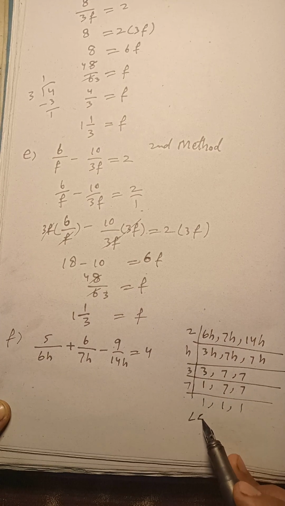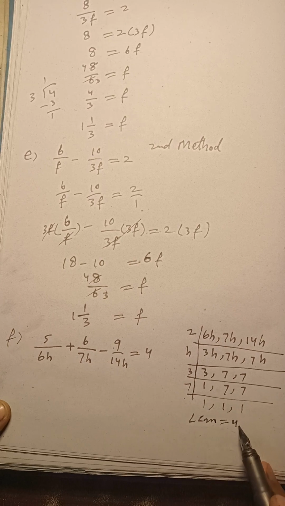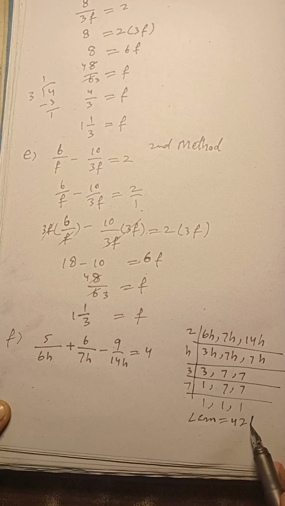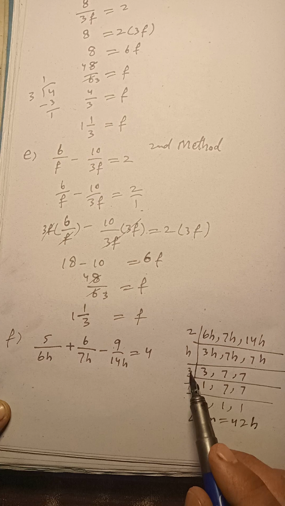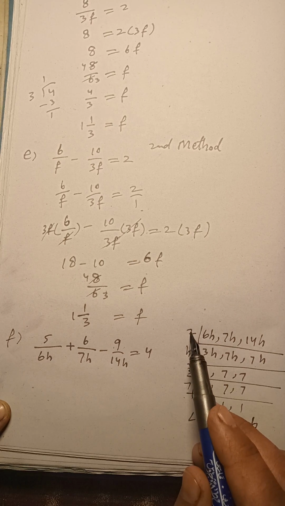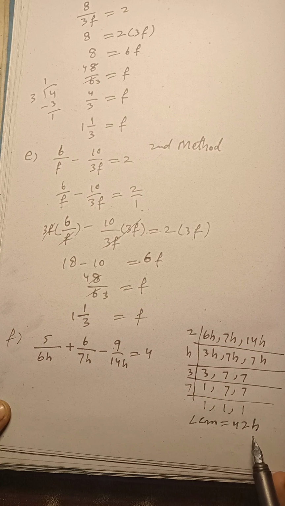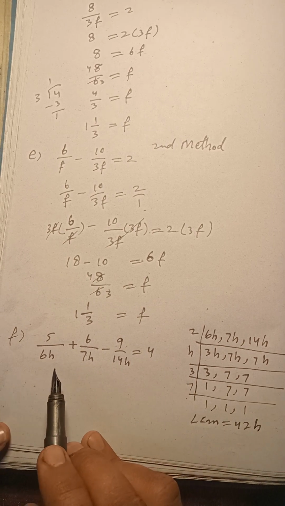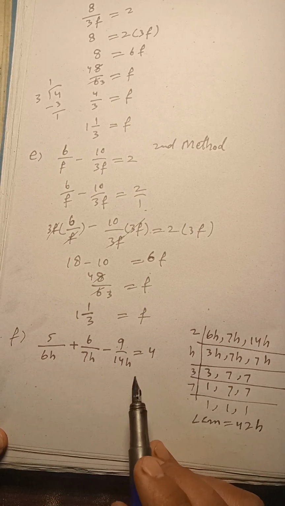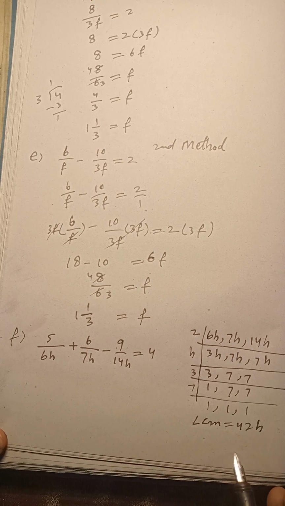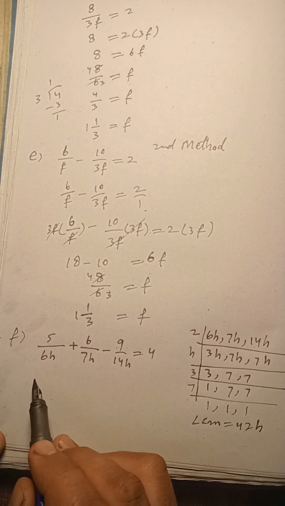So our LCM is 42h. How? 7 3s are 21. 21 2s are 42. 42 multiplied by h is equal to 42h. This is our LCM. Multiply the whole equation, all the fractions, by 42h.